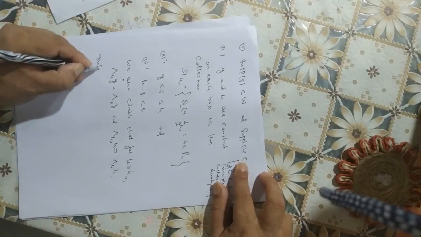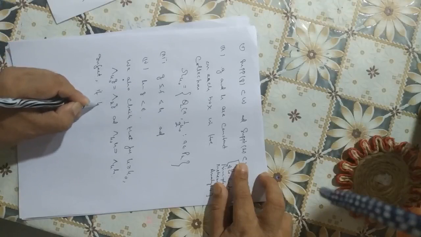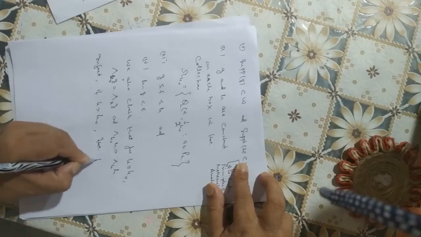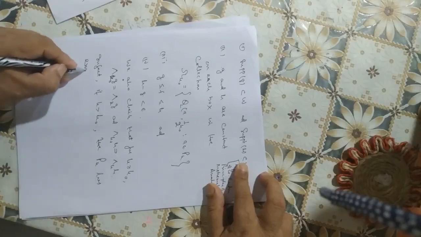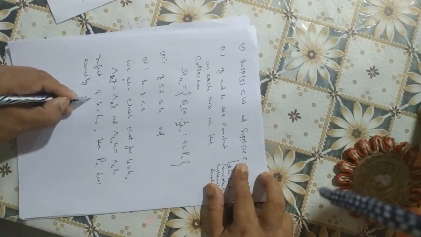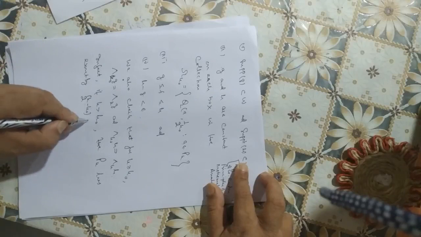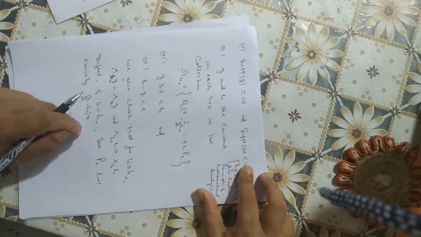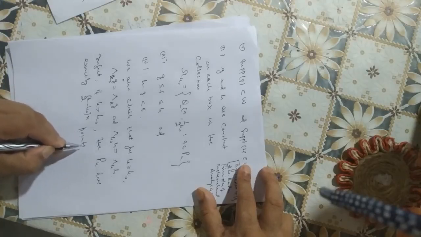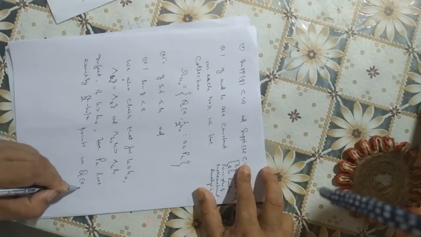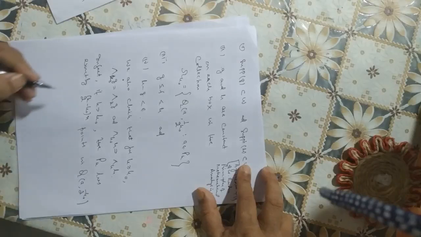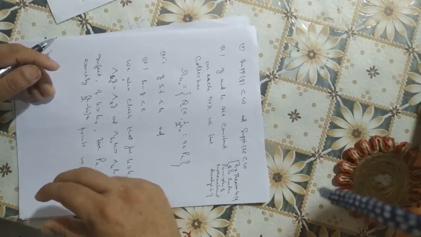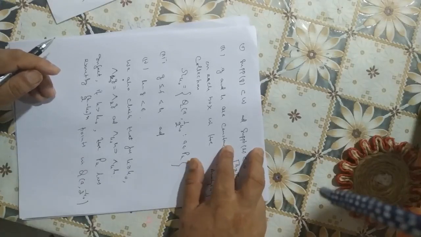In fact, if k is greater than k naught, then P_k has exactly 2^{(k minus k naught)n} points in Q(a, 2^{-k naught}), because as k becomes bigger, the box becomes smaller.